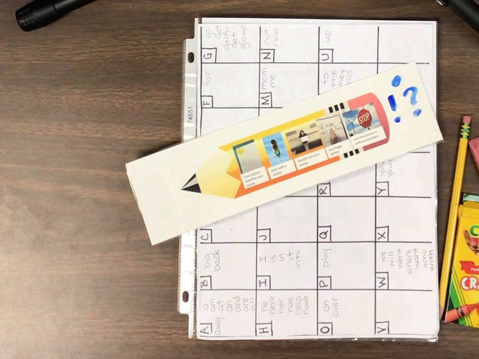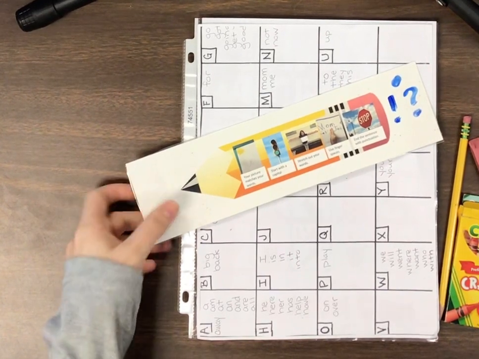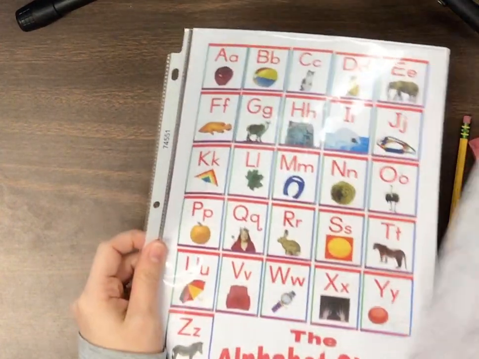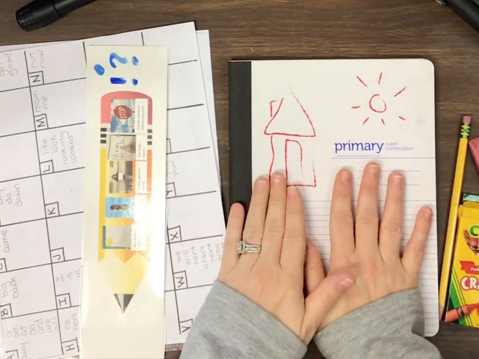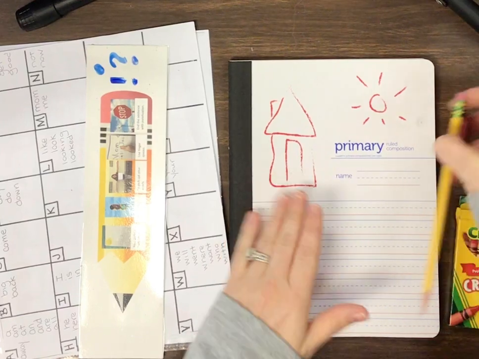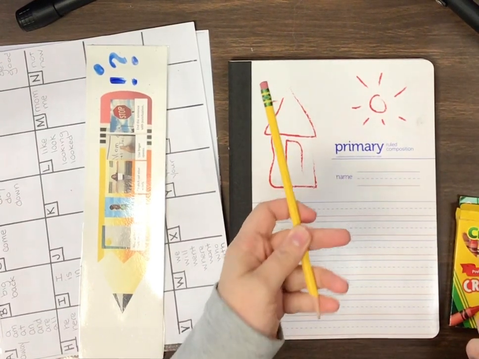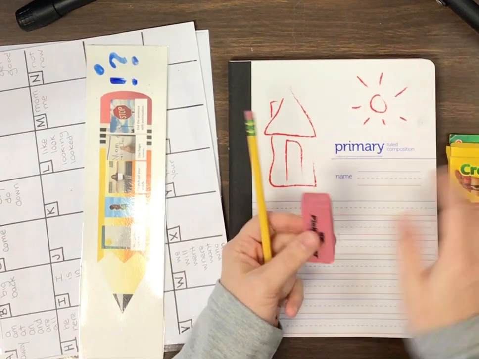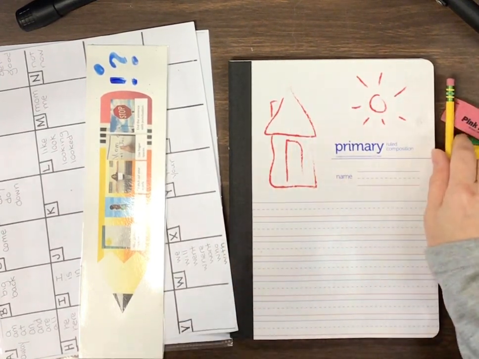There are quite a few materials that you are going to need for your writing today. Make sure you have your pencil rubric, you need your word wall, your ABC chart, your writing journal, and you also need your writing stencil, which I'm going to use a pencil, your eraser spacer, and then something to do with your illustrations. I chose to use crayons.